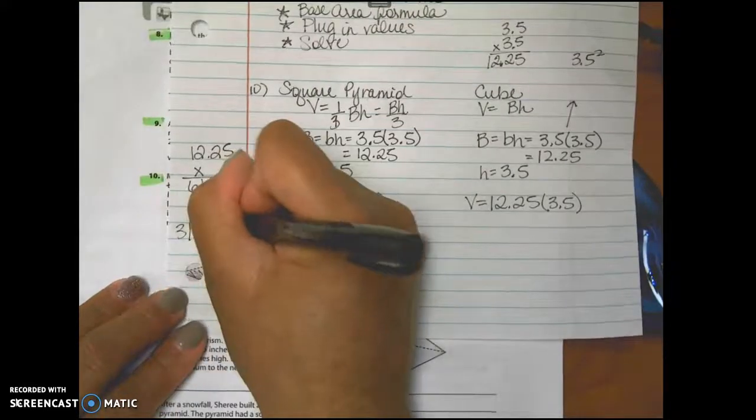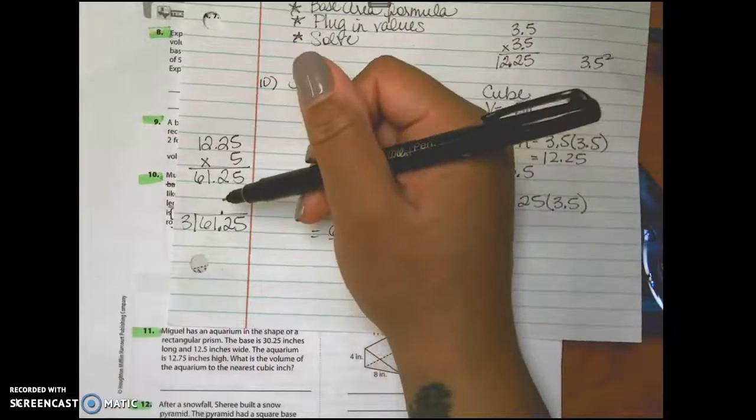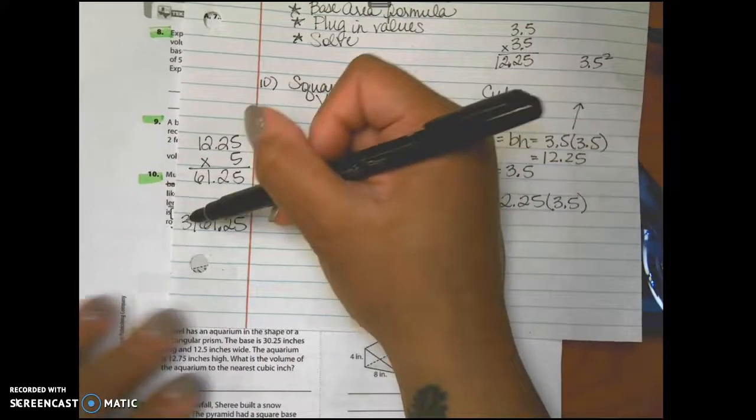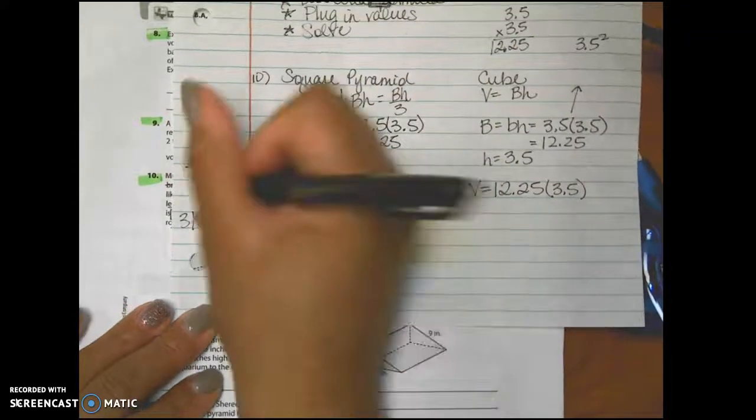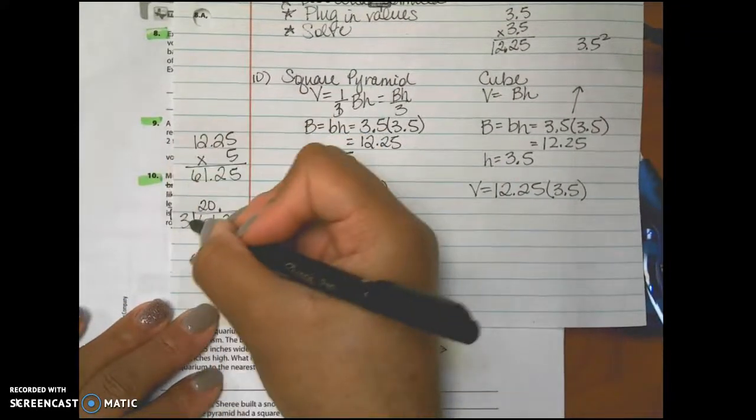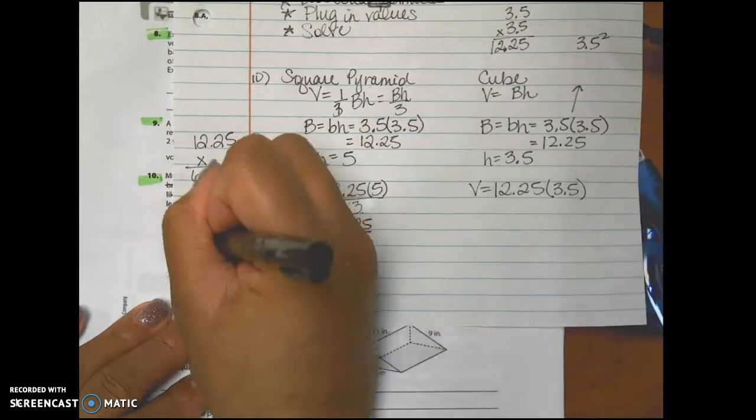Trick question. Not a trick question, just a question to cut my steps shorter. 3 goes into 61 how many times? 20 times. Good. 20 times 3 is 60.